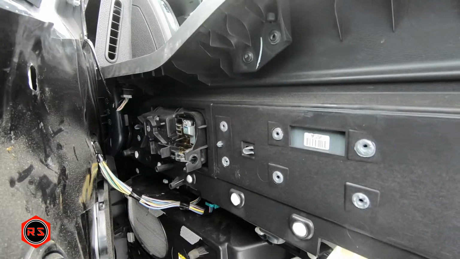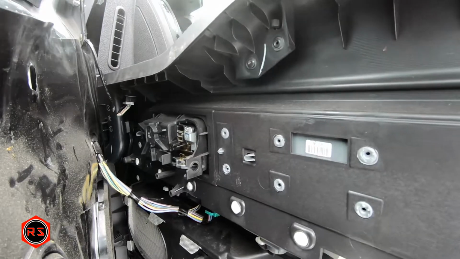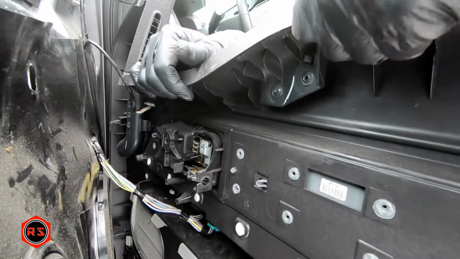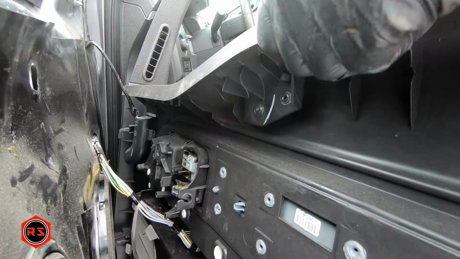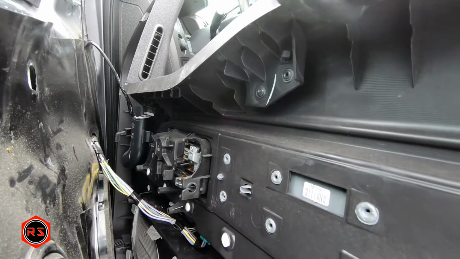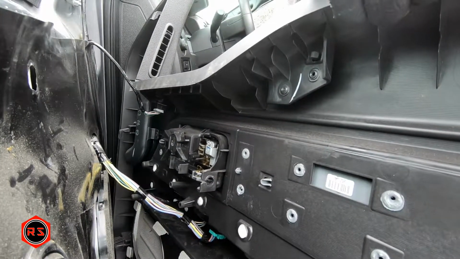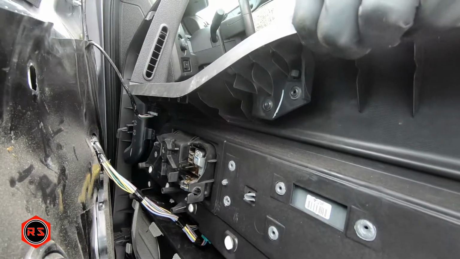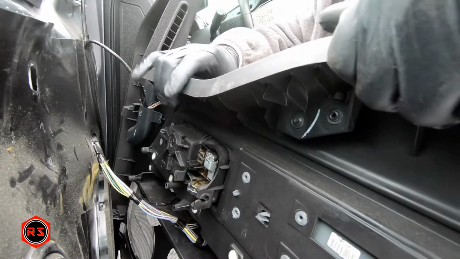Okay, now we'll only have left the cable for the door handle, but first we'll put the keys in the ignition and see if this window's working.